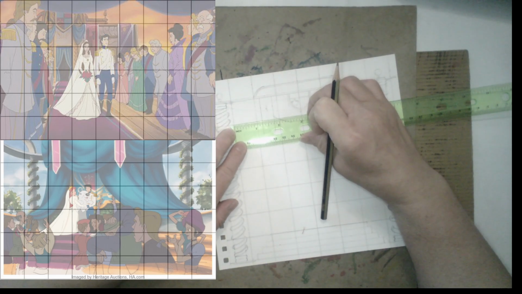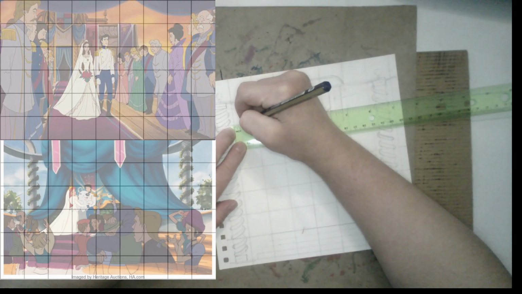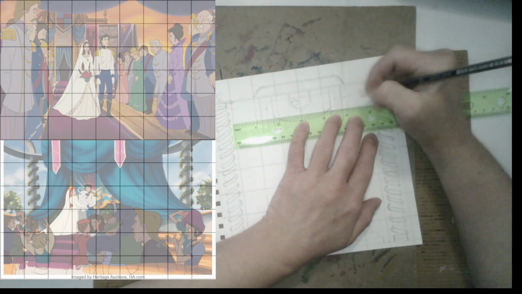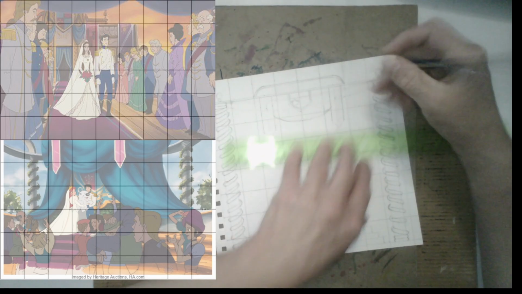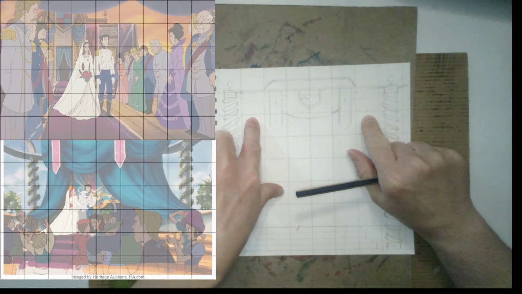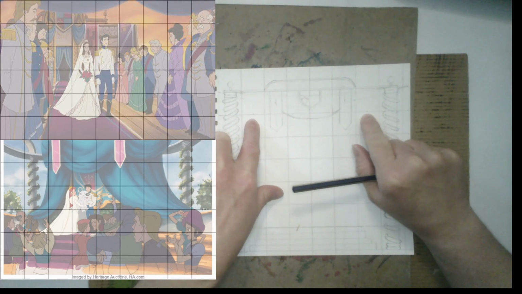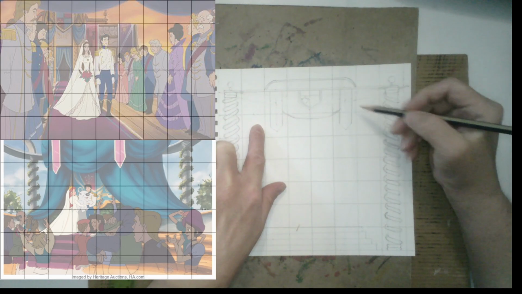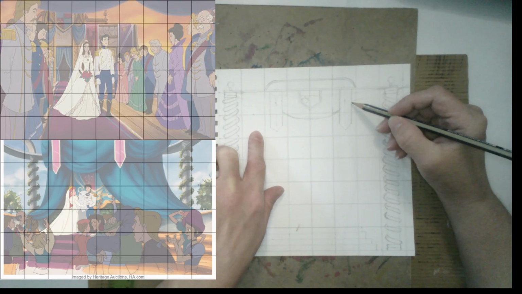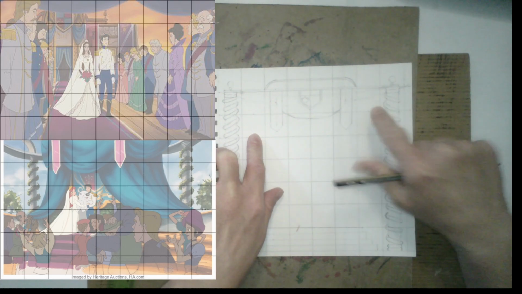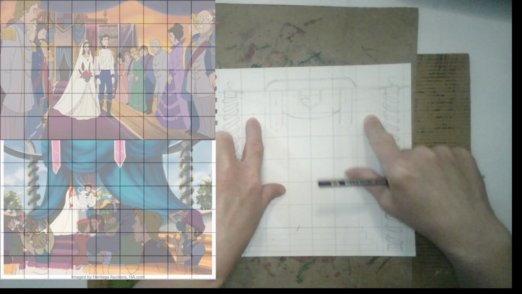Try and have some symmetry here. So that's cutting the inch squares in the center so that the drape will come down to meet that point on either side.